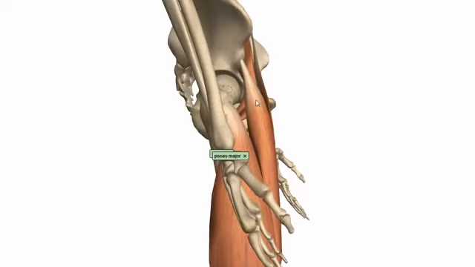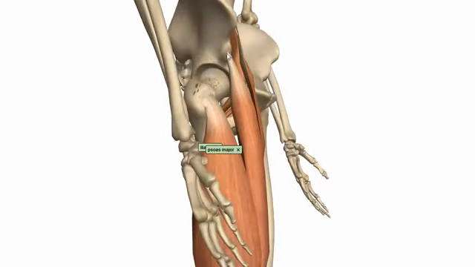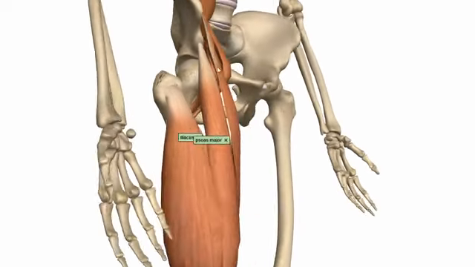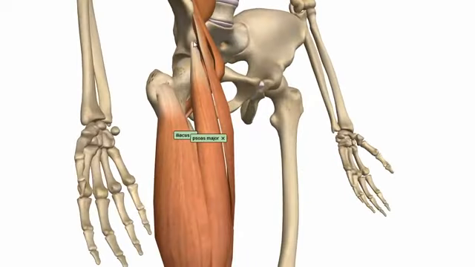So there are 2 heads to the rectus femoris muscle. One originates on the anterior inferior iliac spine and is known as the straight head, and the other is reflected back and originates just superior to the acetabulum, and that's called the reflected head.